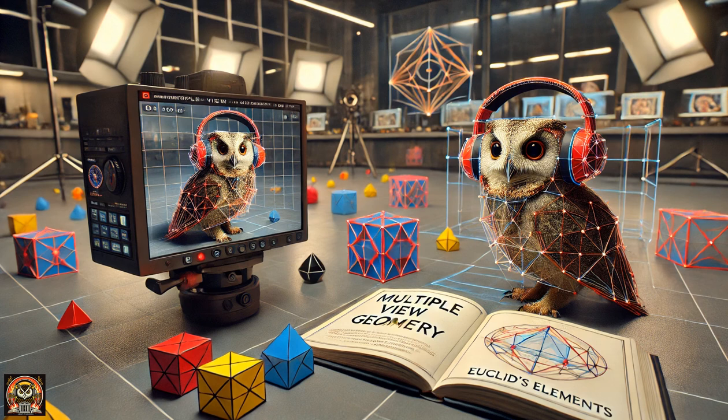It's wild. So for our listeners out there who aren't computer vision experts, what's the key takeaway? Why should we care about multiple view geometry? That's the question, right? I think the easiest way to think about it is this is what allows computers to see depth, to understand spatial relationships in the same way that we do.